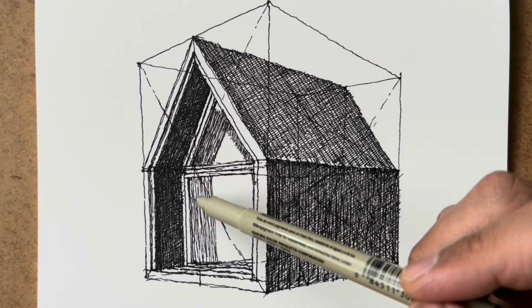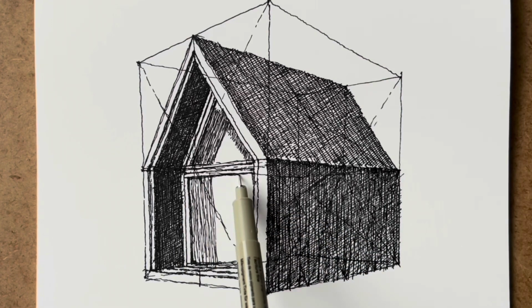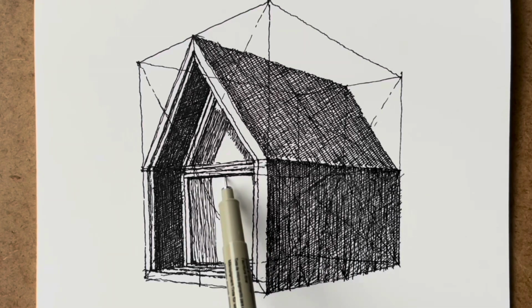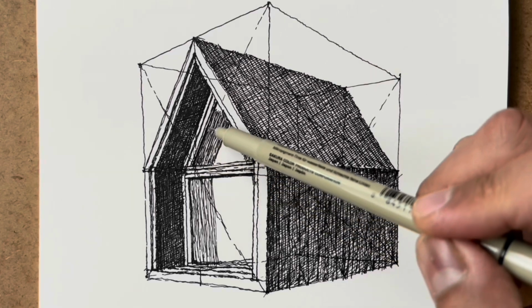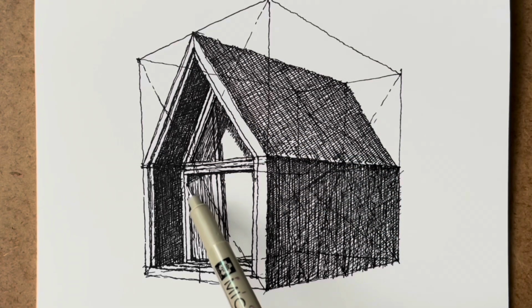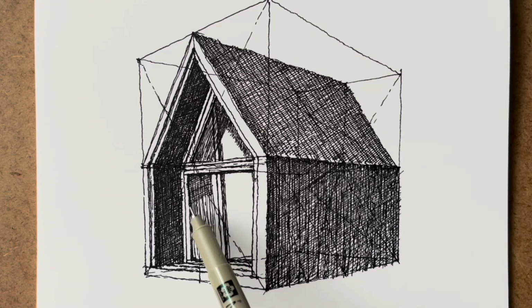So there's the roofing, and of course I'm going to add more of the darker line on the glass framing. I need to cross hatch that too, to make it darker, to reflect the shadow of that shell, the inner layer of the wall.